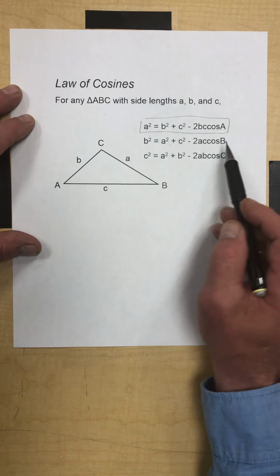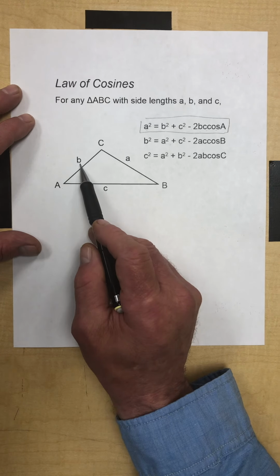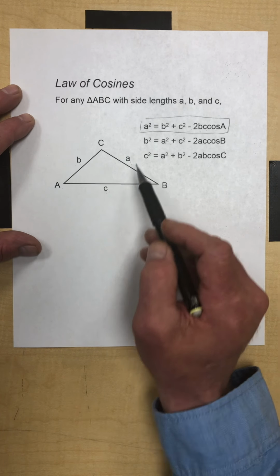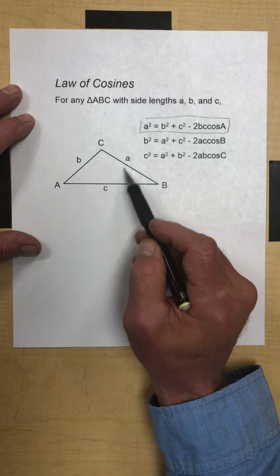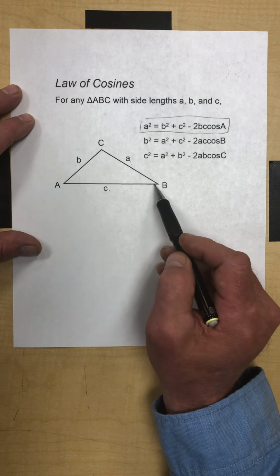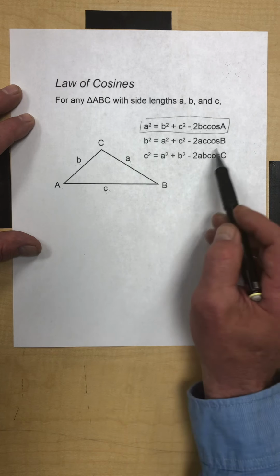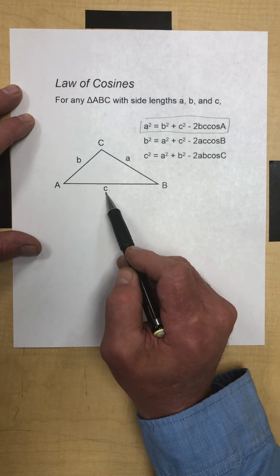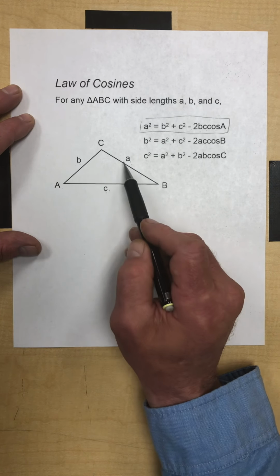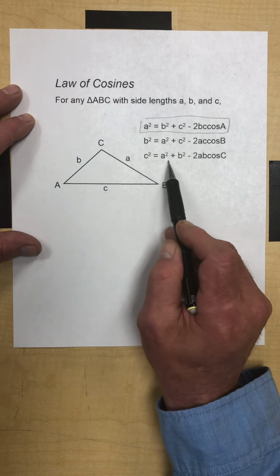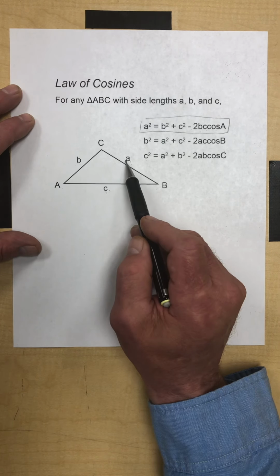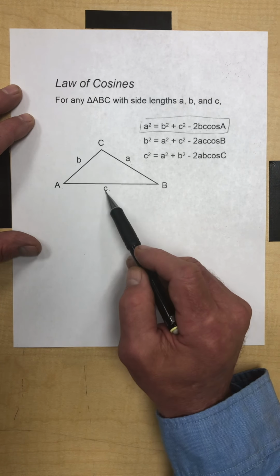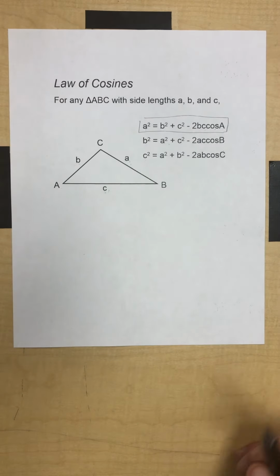Same thing happens in the second one. If we start with little b, it would be little b squared equals the sum of the squares of the other two, a squared plus c squared, minus 2 times the other two sides, 2 times a times c, times the cosine of the angle opposite the side we started with, so the cosine of B. Then if we look at little c, if we start with that guy, little c squared is equal to the sum of the squares of the other two sides, a squared plus b squared, minus 2 times the other two sides, ab, times the cosine of the angle opposite the side we started with, cosine of C. So it's just a pattern.